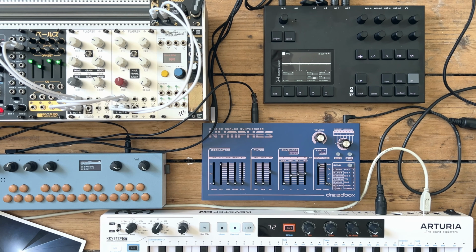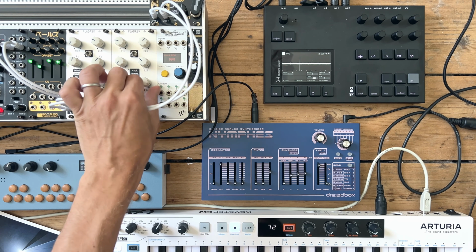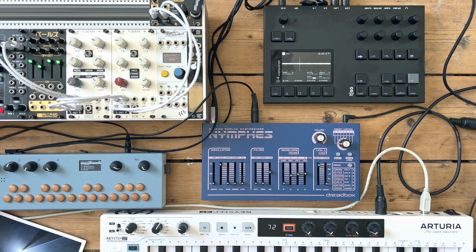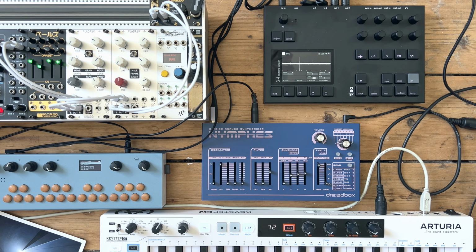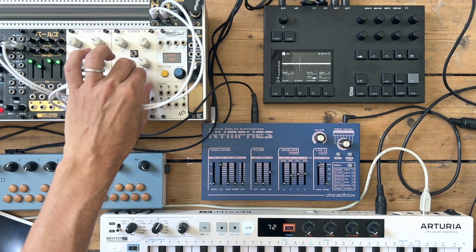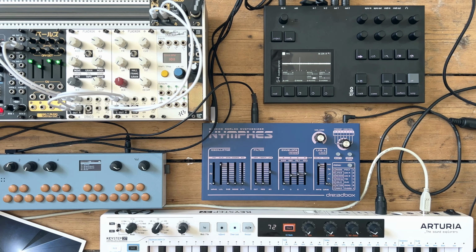If I take the decay right down, it swells up and down, it's got an almost gated feel. And if you take the decay up, it's a lovely sound. And so if I then turn on the arpeggio, it's a lovely, lovely washy reverb sound.